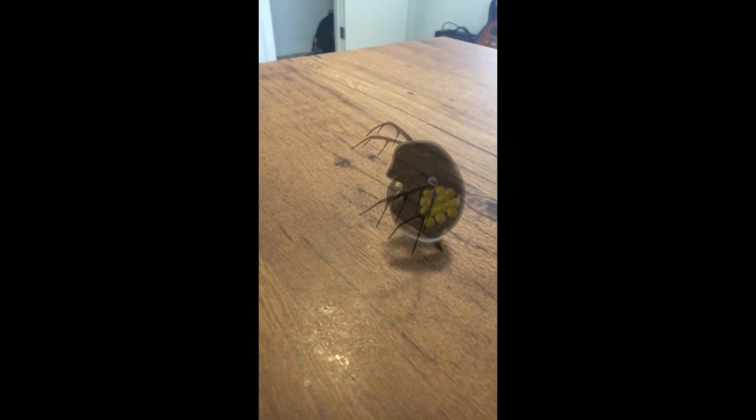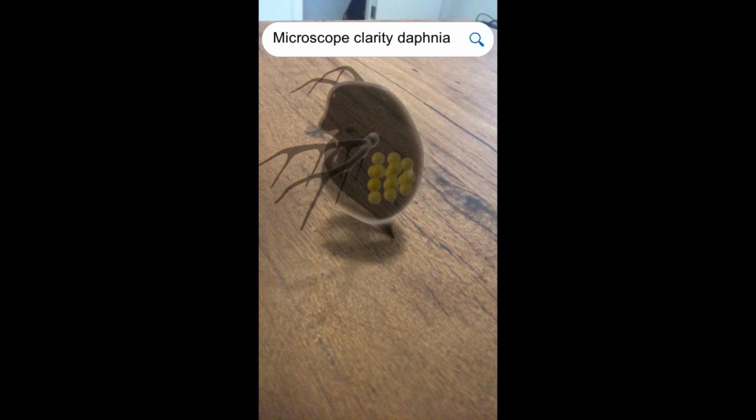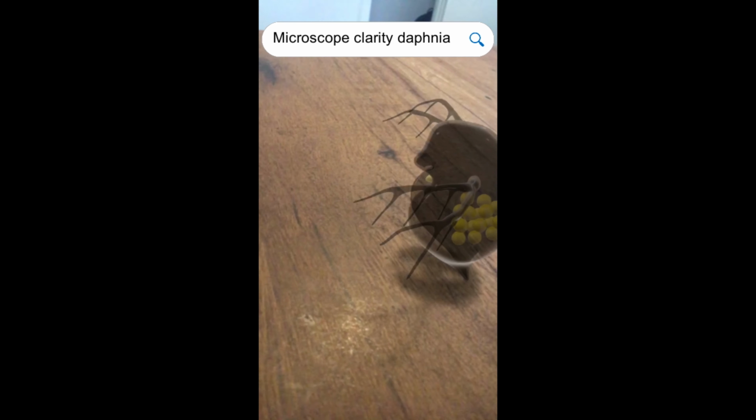This one right here is of a tardigrade, and this is an AR model of a Daphnia, also known as a water flea. I really like this one because you can get a sense of how the antennae are structured relative to the body, which in some images of the Daphnia are not really apparent. So it's a really cool model to play with.